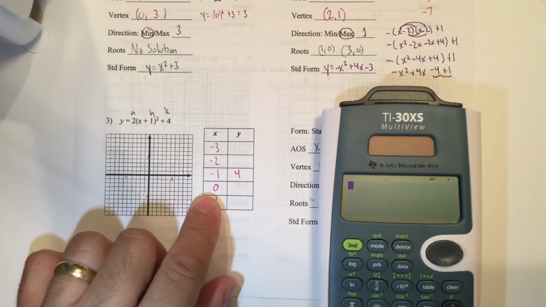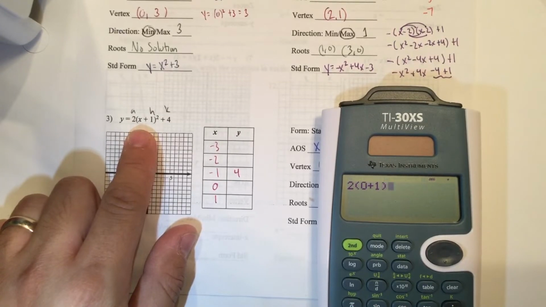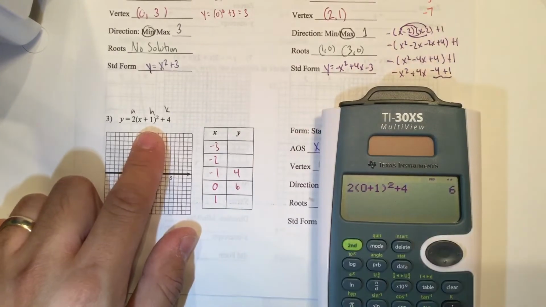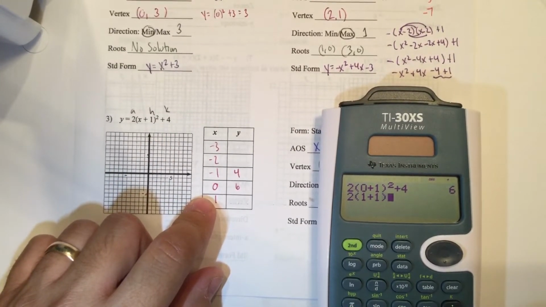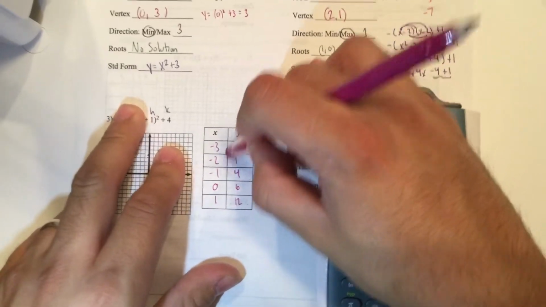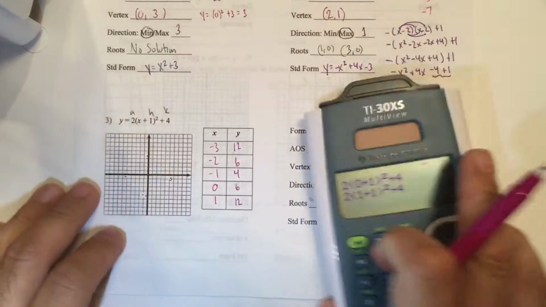All right, so we plug in zeros. So 2 parentheses 0 plus 1 close parentheses squared plus 4, and we get 6. And then now we plug in the 1. 2 parentheses 1 plus 1 close parentheses squared plus 4, and we get 12. And reflect those. Oops, that should be a 6. And 12.